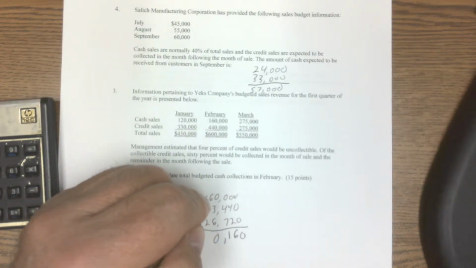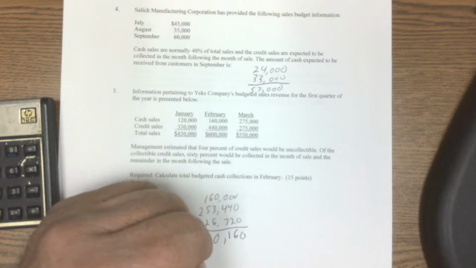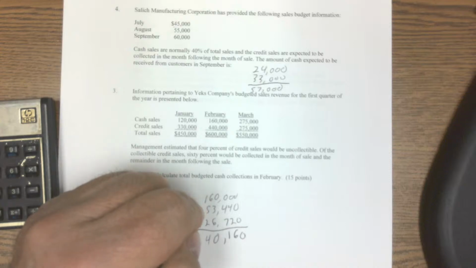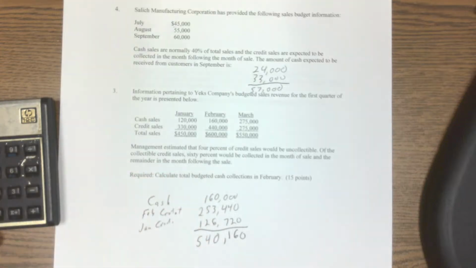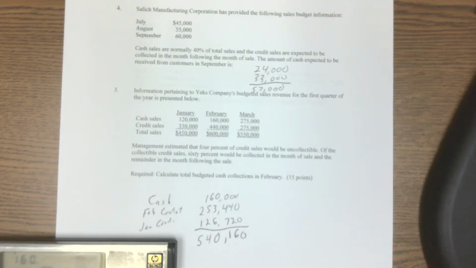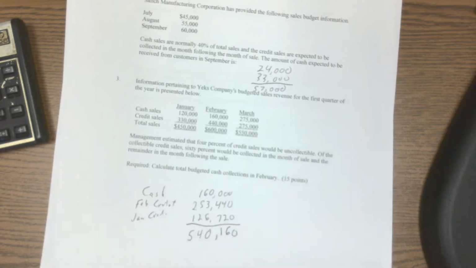Yeah, let me check that to make sure. $541.60. Okay, so that's that one.